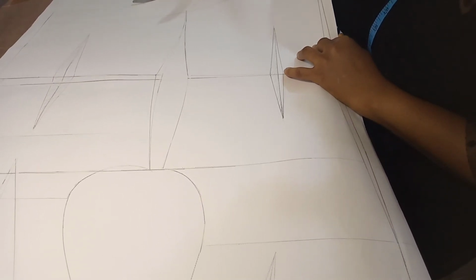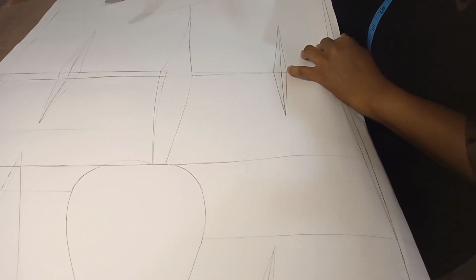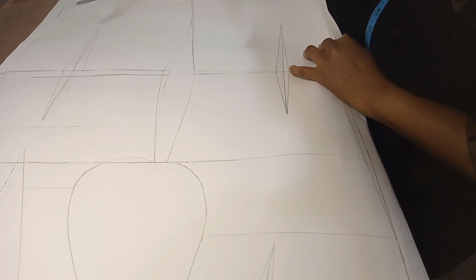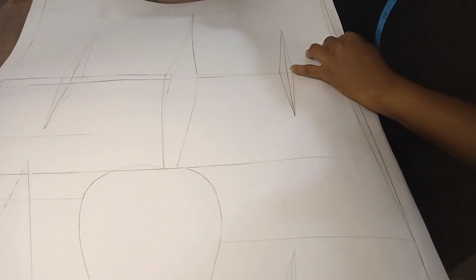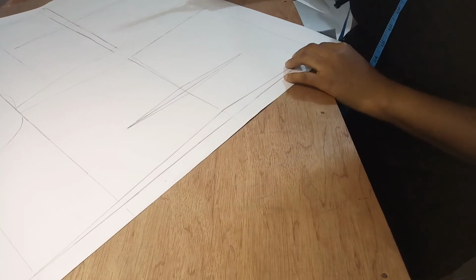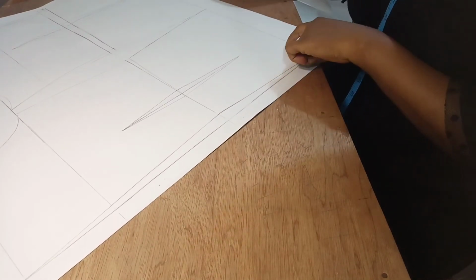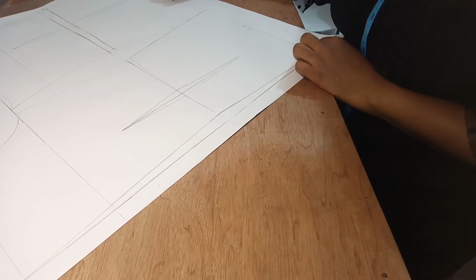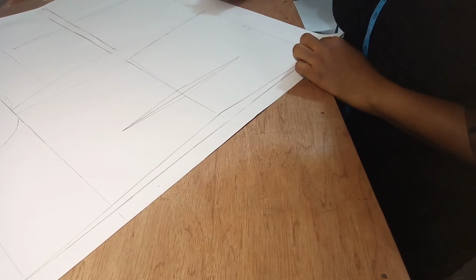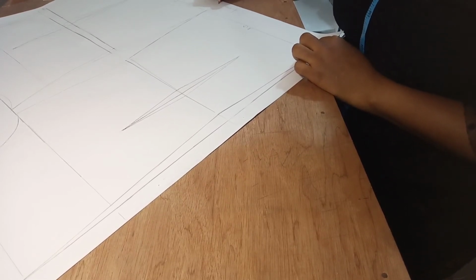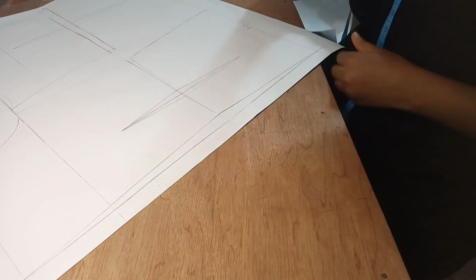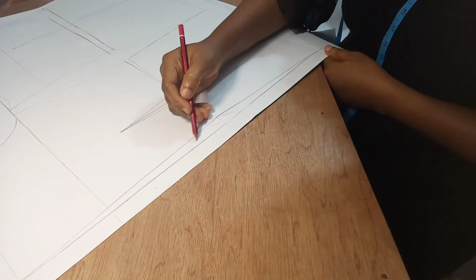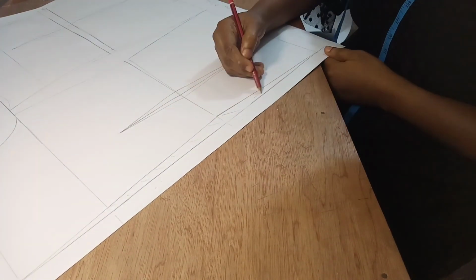The remaining measurements down after your hip measurements will now be your hem allowance. So you cut the shaded part, it needs to be cut out.